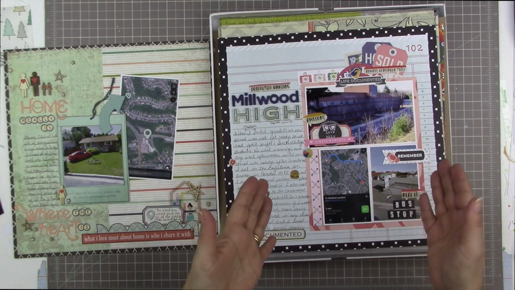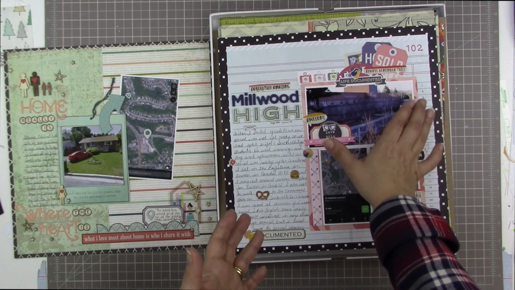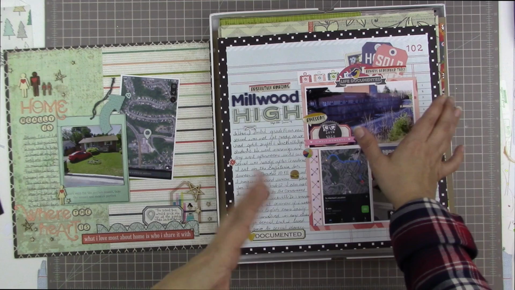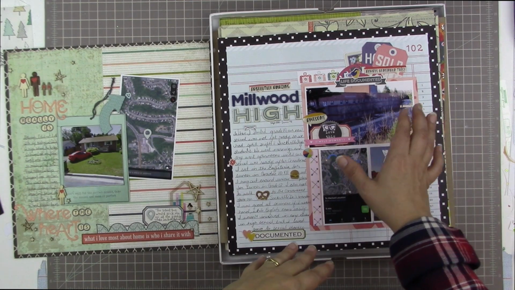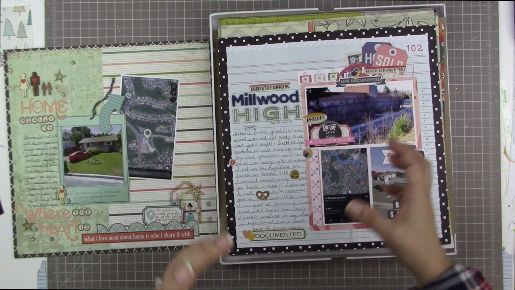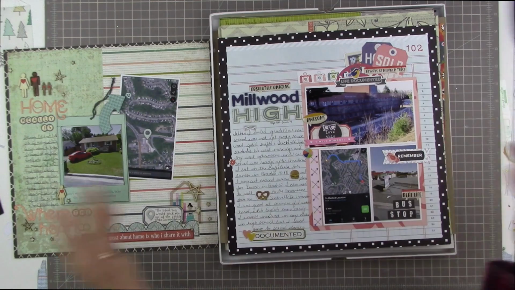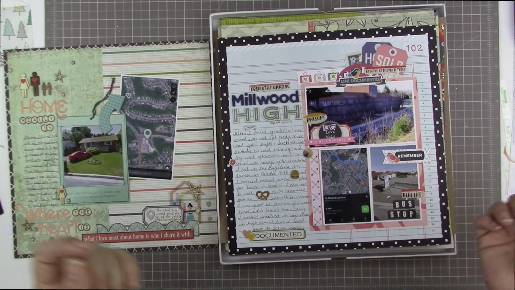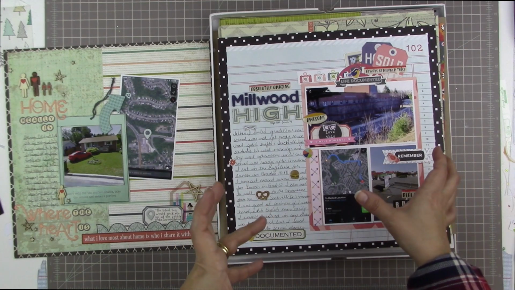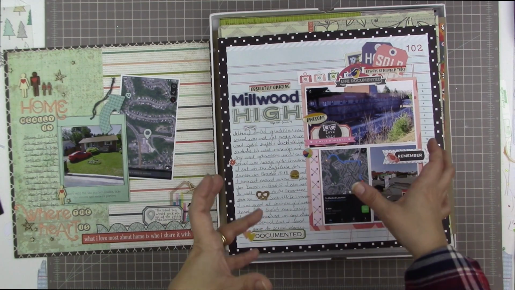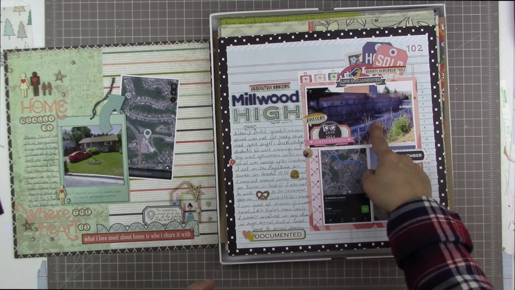So I wanted to make sure that I included this picture, and as soon as I saw it, I googled Millwood High, Sackville, Nova Scotia, and I found a whole bunch of images. Some were taken from strange angles that I didn't even recognize the school, some had crowds of people, some were just pictures that somebody took on their phone, but this one looked like I remember the school looking, so that's why I picked this photo to scrap.